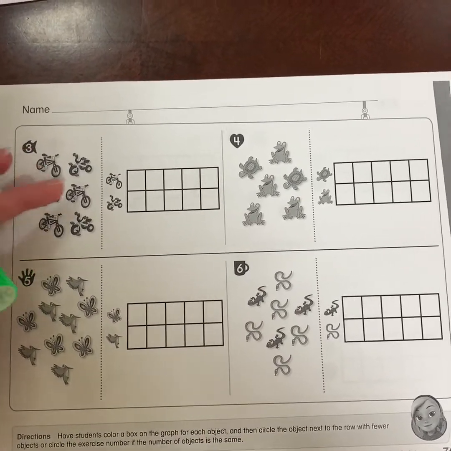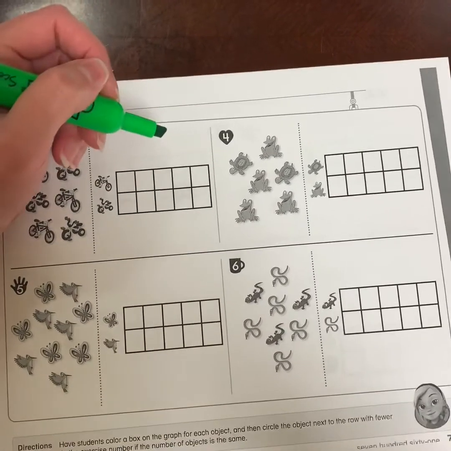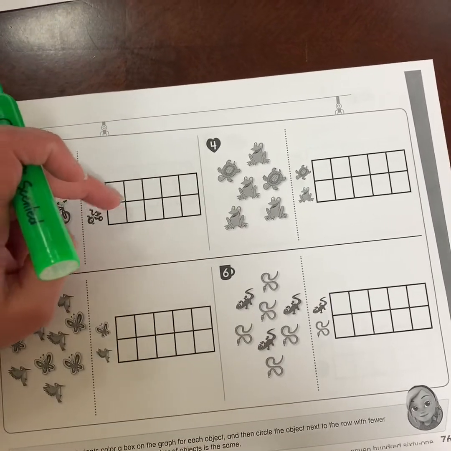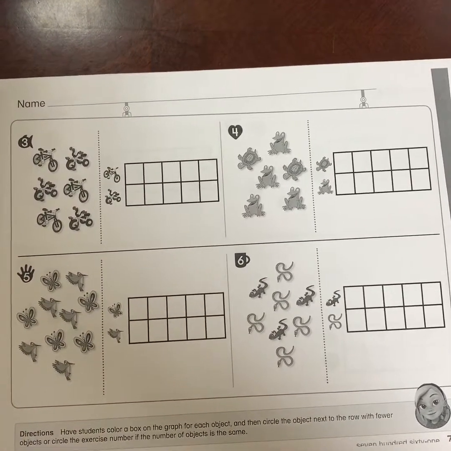So I have 1, 2, 3 bicycles. So I'm going to color how many squares? 3. Very good.